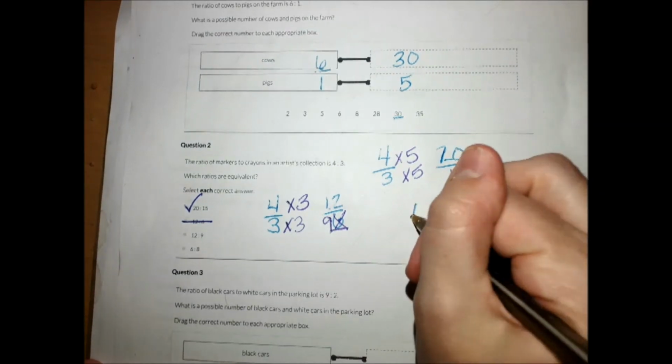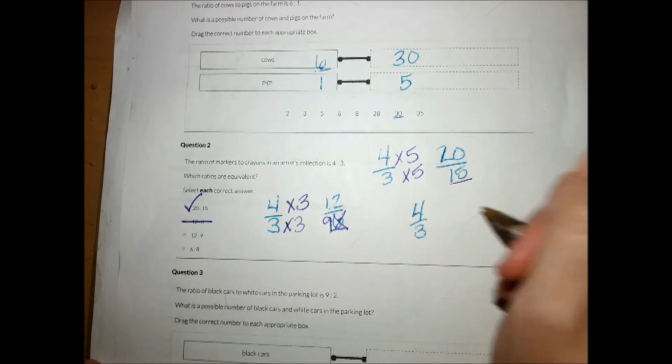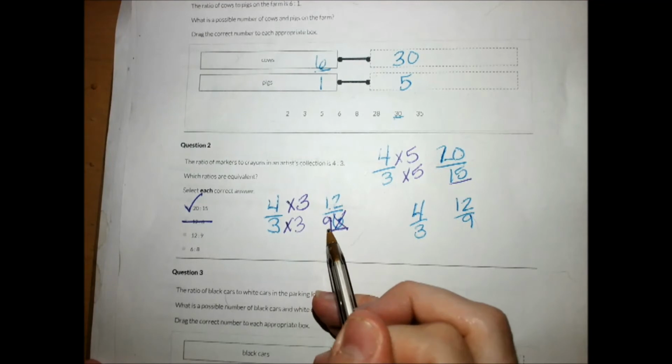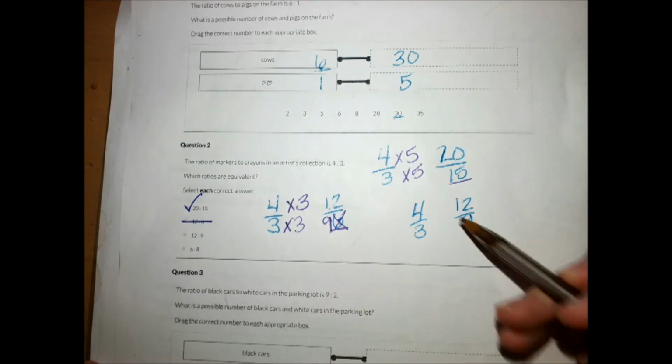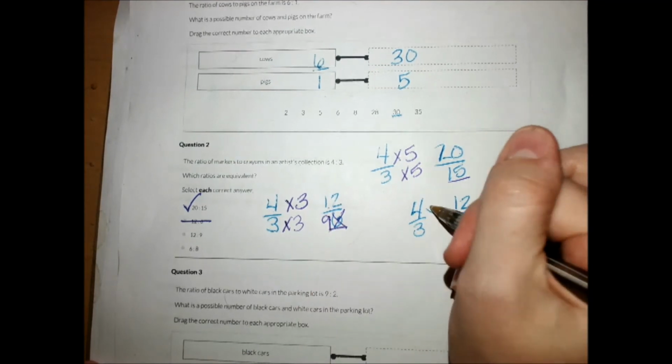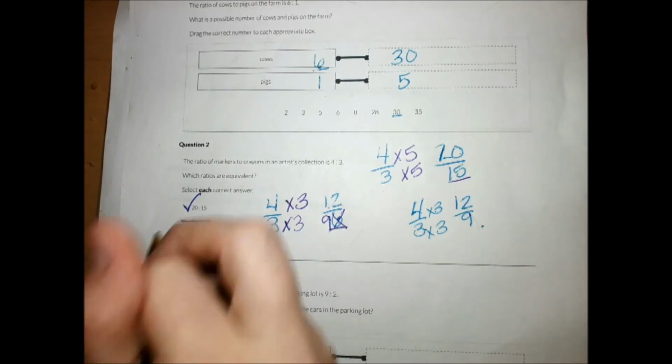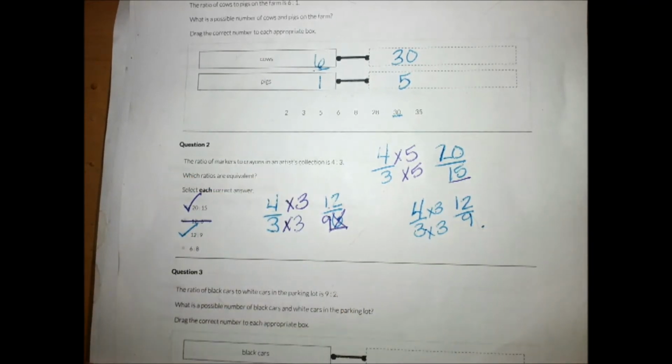Okay, let's look at our next one. We always start with our 4/3, and we're going to check 12 over 9. Well, right here, we already decided that if I multiply the top by 3 and the bottom by 3, I would get 12/9. So this is an equivalent ratio.